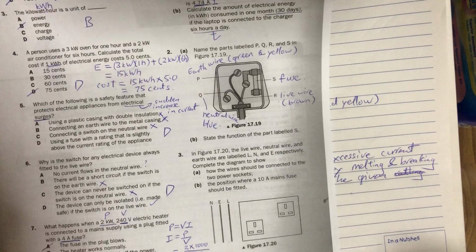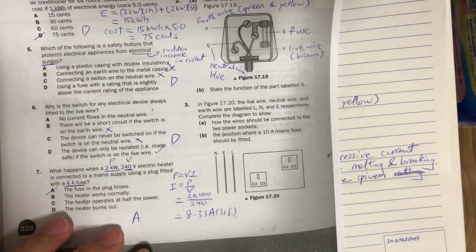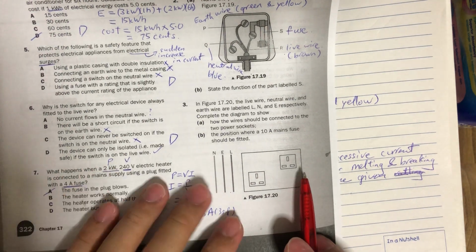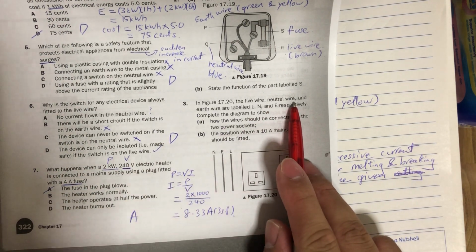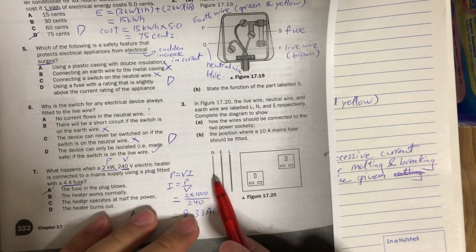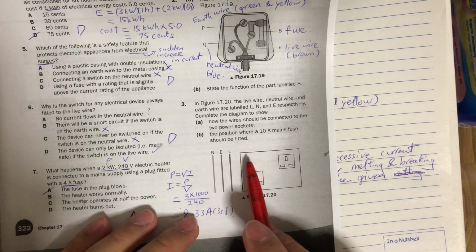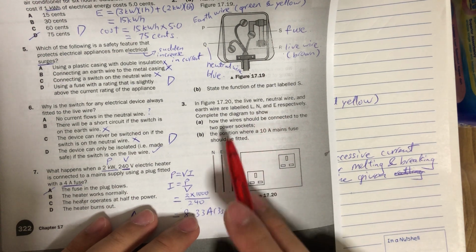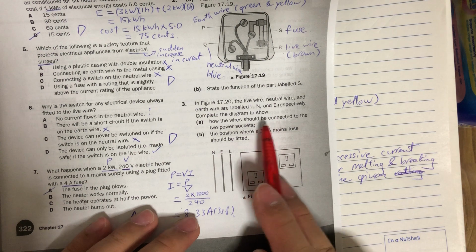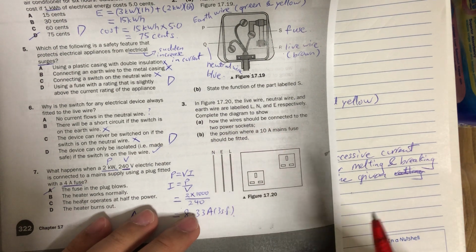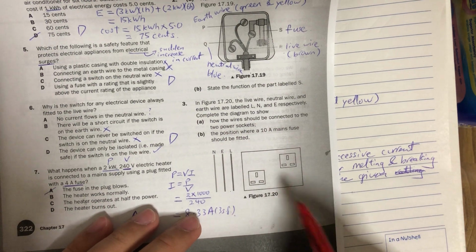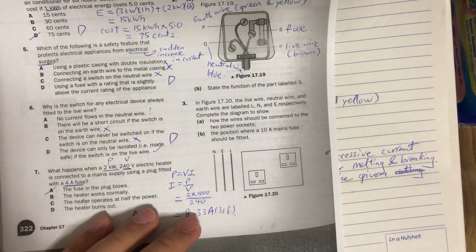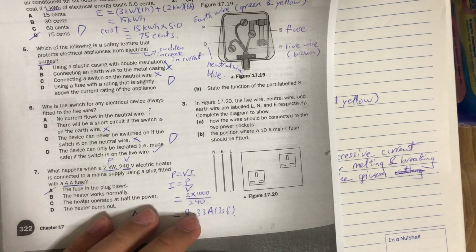Question 3. In figure 17.20, which is this figure, the live, neutral wire and earth wire are labeled as N, E, and L. Live is L, neutral is N, earth wire is E. Complete the diagram below to show how the wires should be connected to the two power sockets. So these are two power sockets, right? So these actually have to talk about the ring circuits.